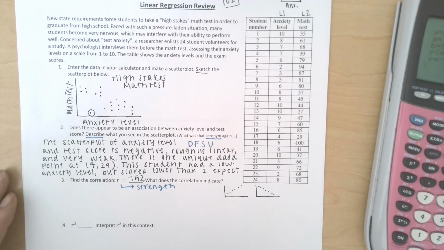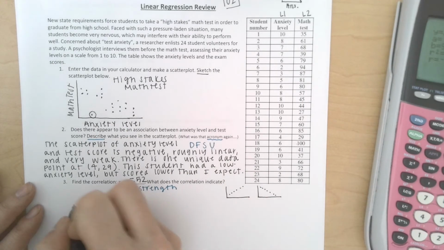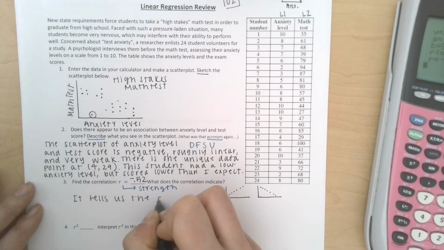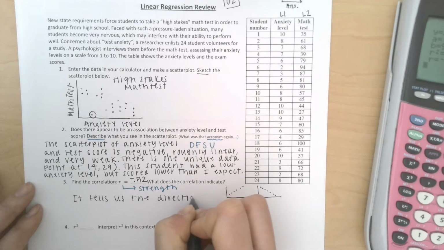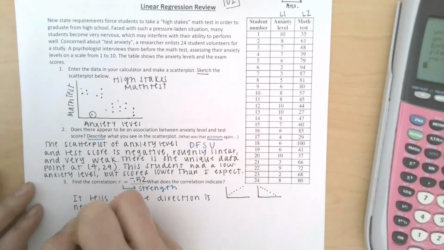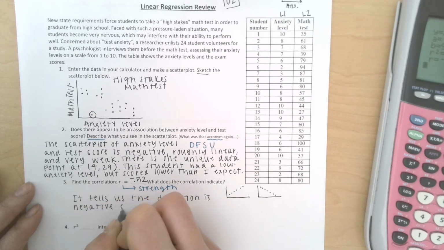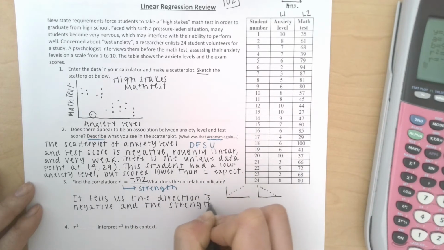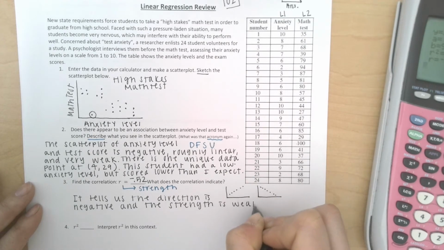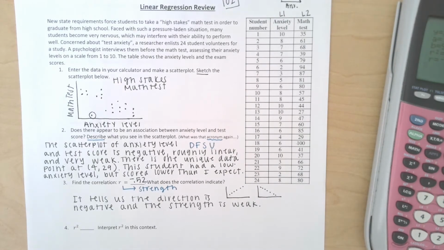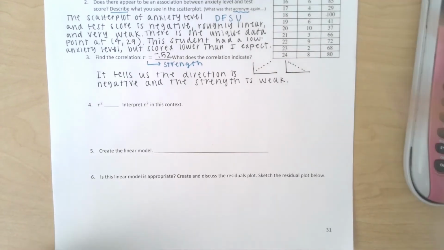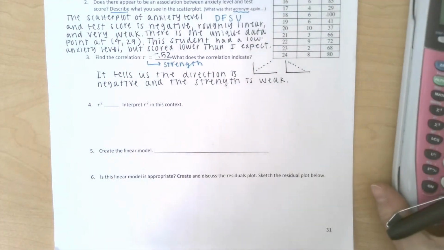Okay, so what does this correlation indicate? It tells me the direction is negative and the strength is weak. So if you're stuck on that DFSU, it is nice to find that R value. It's a great way to find the direction and the strength.